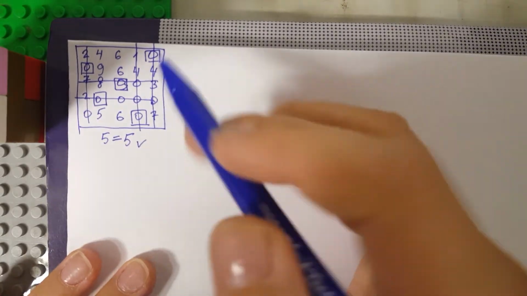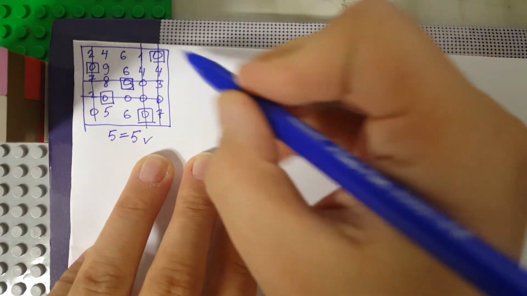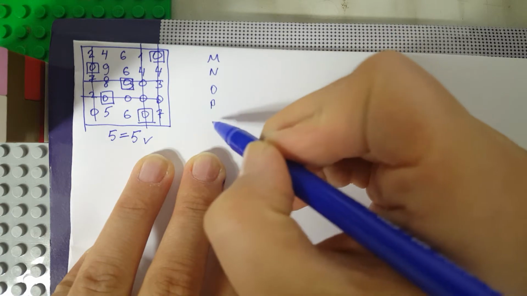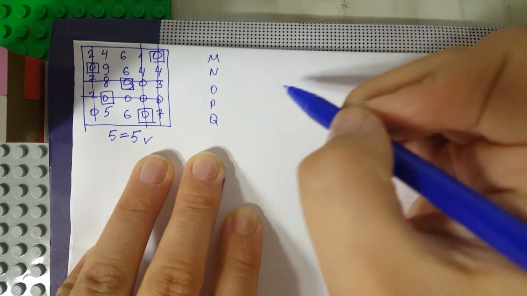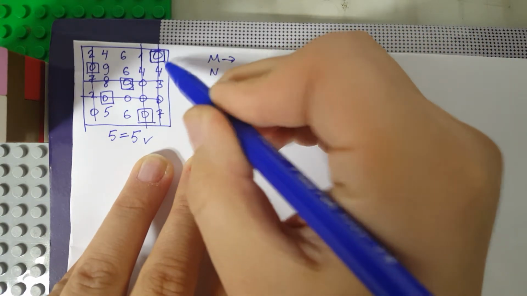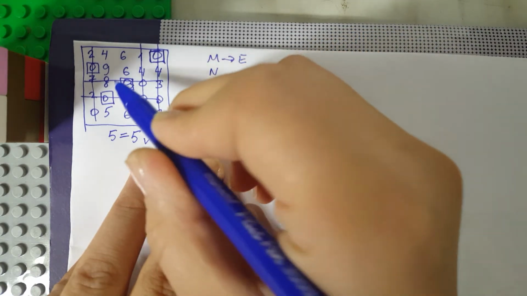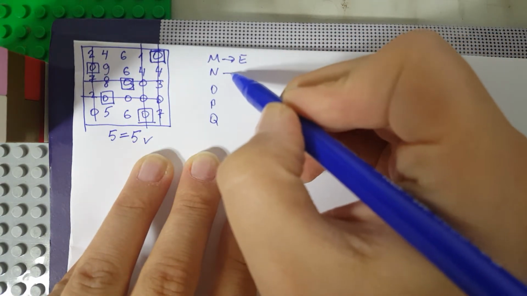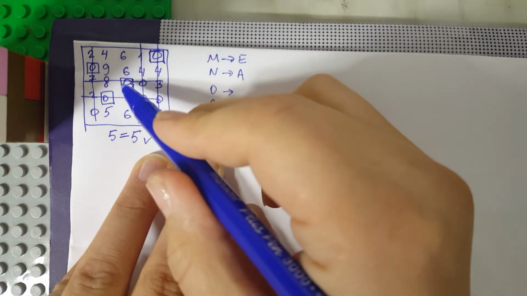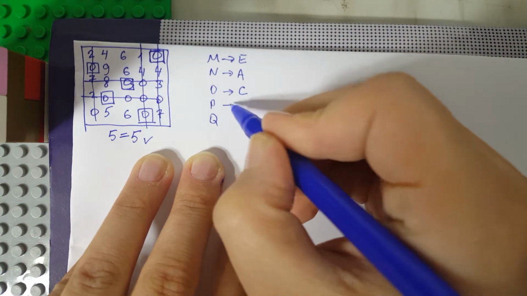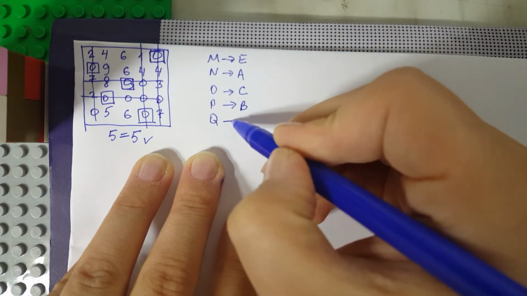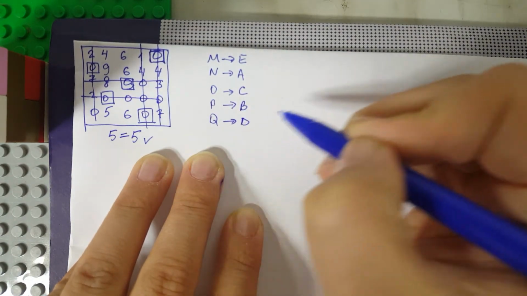This is our last table. So it means that we had workers M, N, O, P, and Q, and tasks A, B, C, D, E. So M will be assigned to work E, the last work, and worker N will be assigned to work A, worker O will be assigned to work C, and worker P to work B, and worker Q to work D.